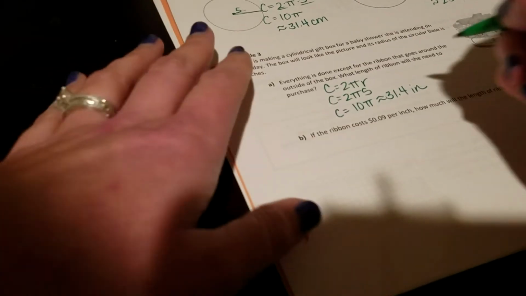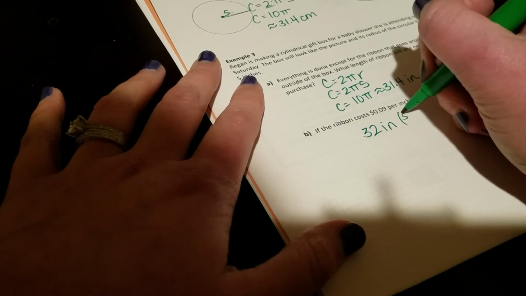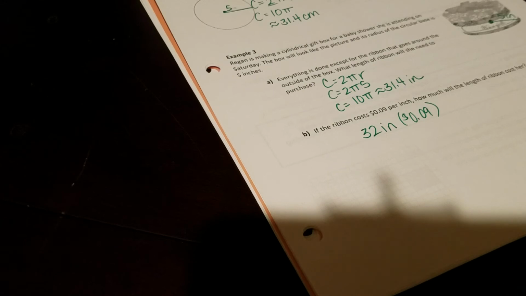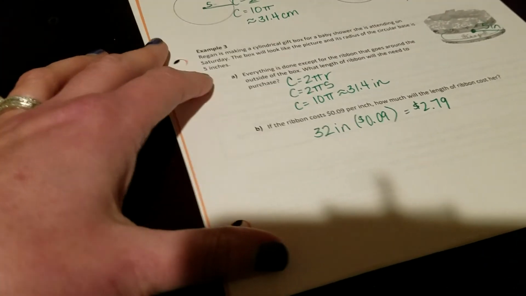If the ribbon costs 9 cents per inch, how much will the length of the ribbon cost her? Well, in order to buy this, she's going to have to buy 32 inches at 9 cents each. And she's going to spend $2.79 on ribbon.